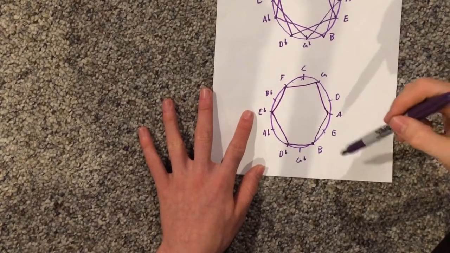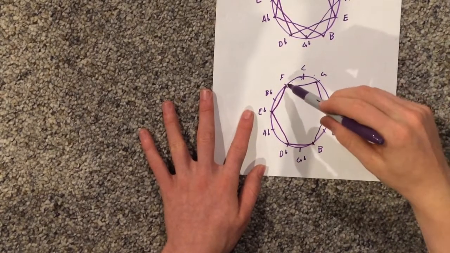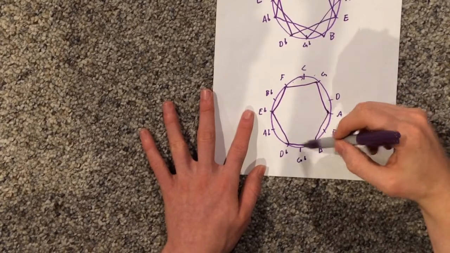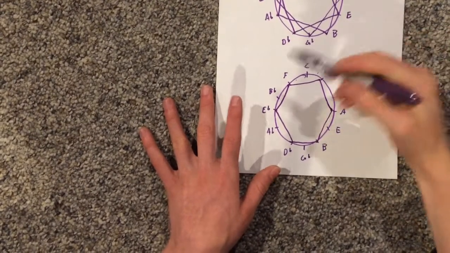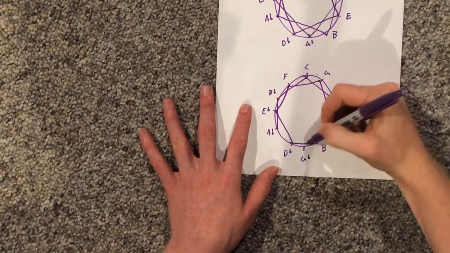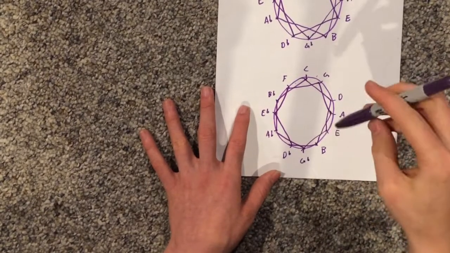Alright, there's your hexagon. Let's see what that would be. F, G, A. So far we're moving up in whole steps. A, B, D flat, E flat. So a hexagon makes a whole tone scale. And since 6 times 2 is 12, that means we have 2 whole tone scales.